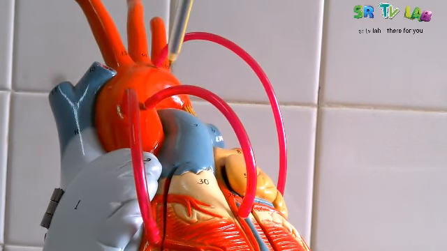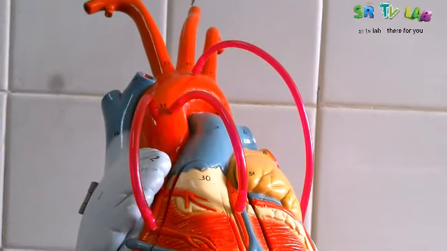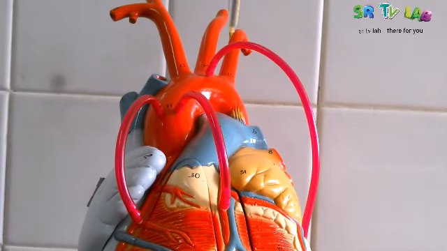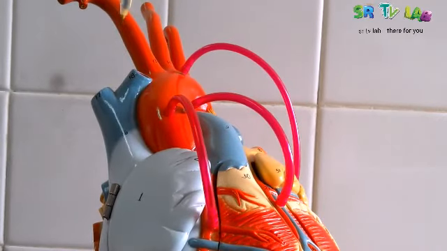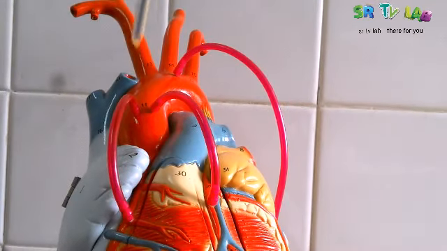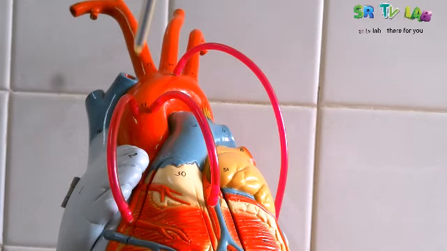Good. Now when we reach the arc, you are seeing three main branches. There is this one, this one, and this one. This one on the right side is called the brachiocephalic or innominate artery.